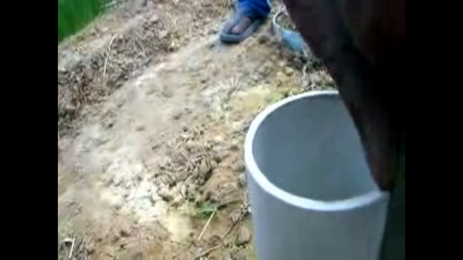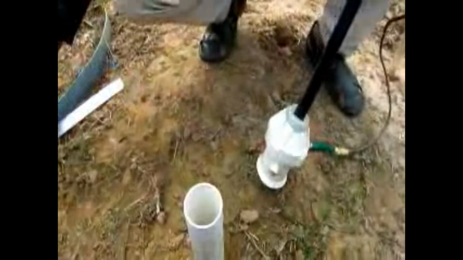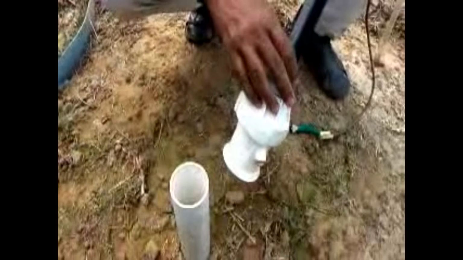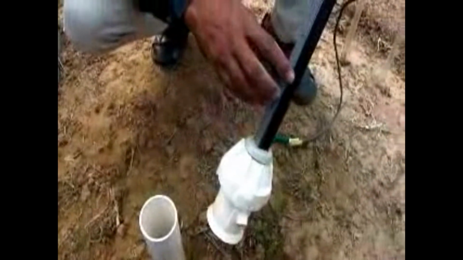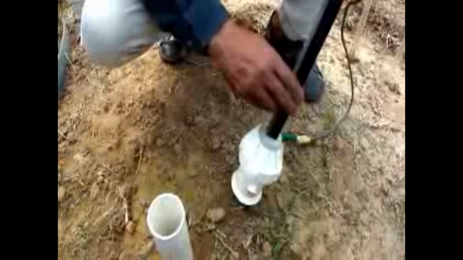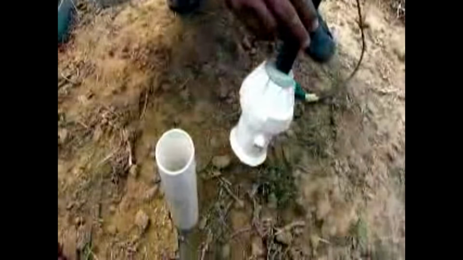Let us measure this. It is about 19 centimeter above the ground surface. So 19 plus whatever depth we are interested in, just like 30 plus 19, so 49 centimeter, once we insert it, will be at 30 centimeter depth of soil moisture measurement.